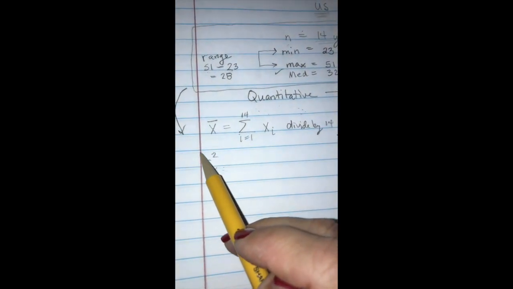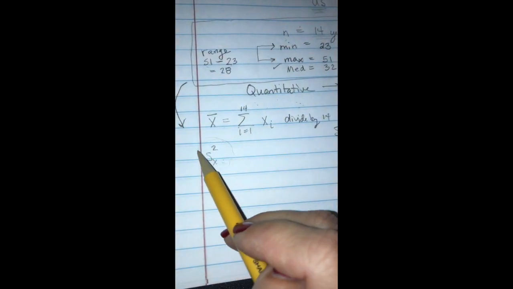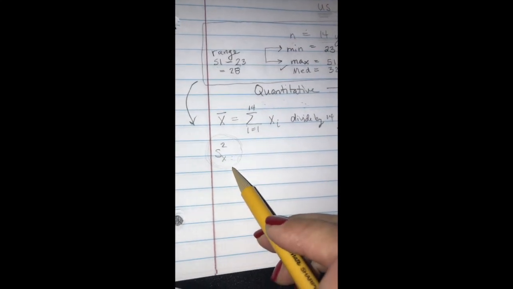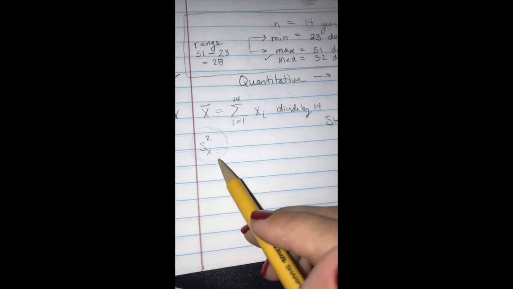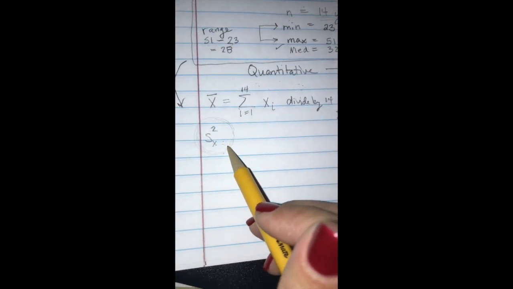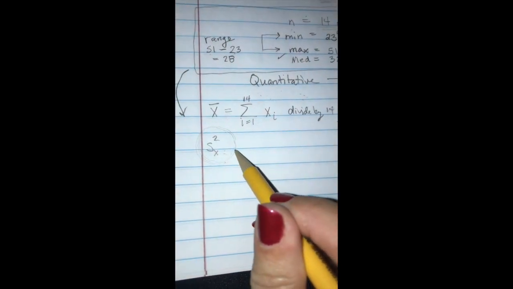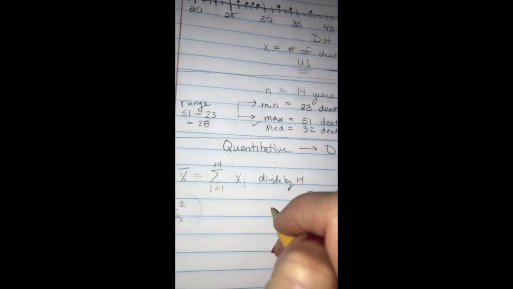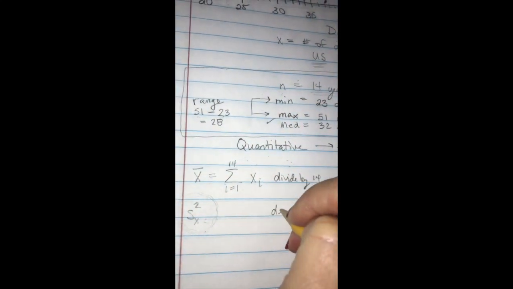And when we take this, we square those differences, and then we end up dividing by one less than the sample size, because it gives us a more accurate value for the variance. But it's not in the same units. This is actually going to be in deaths squared. Let's see if I can write this.